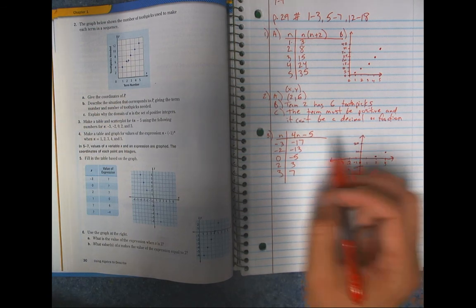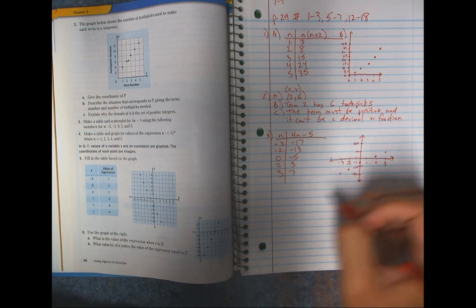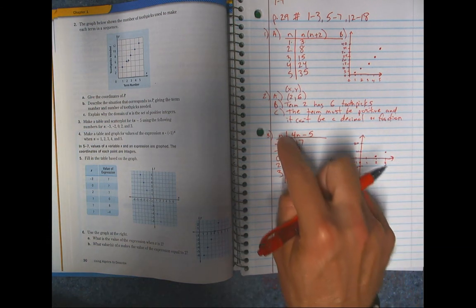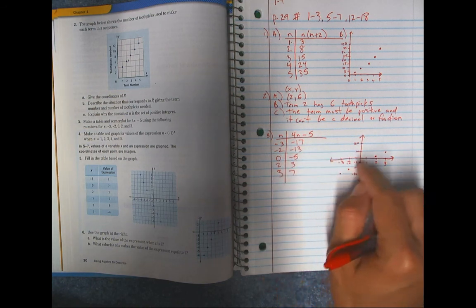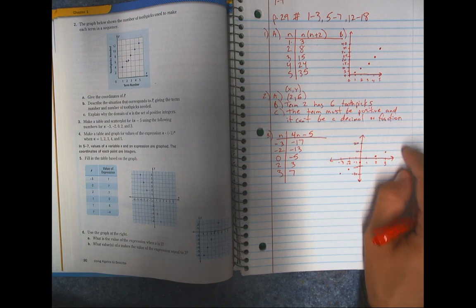Those should line up in a straight line. We're going to talk later about how this is the equation of a line. So this is not going to have a curve or anything like that. This is going to be a nice straight line. Now we don't connect it because like we talked about, these are whole number values. We're not connecting it, but they do form a straight line.